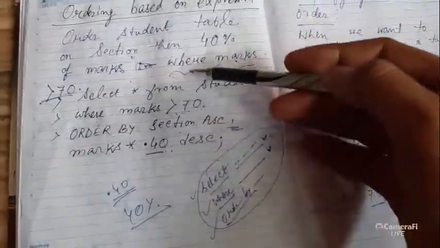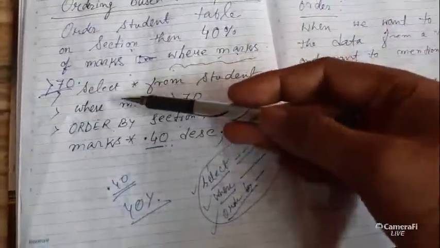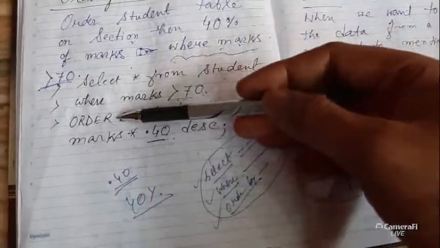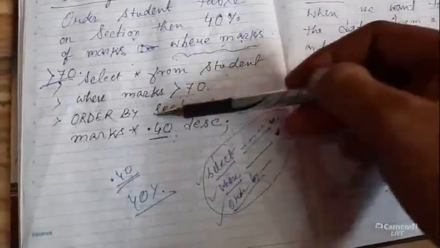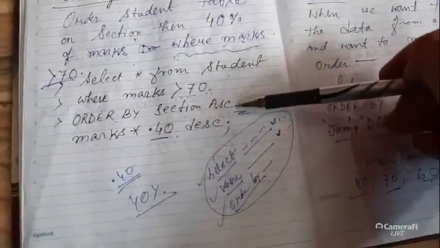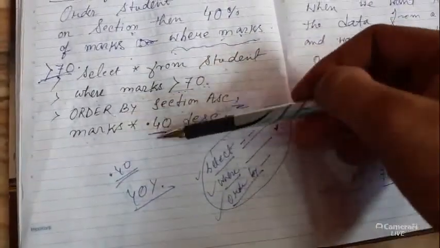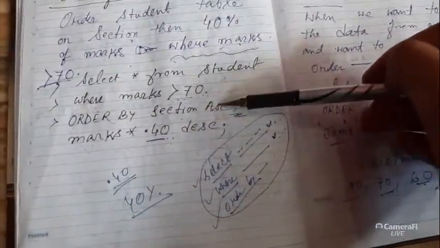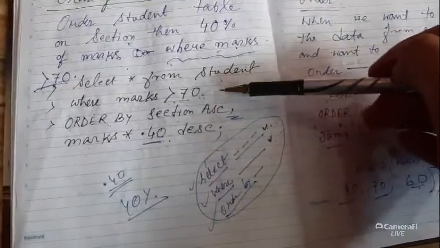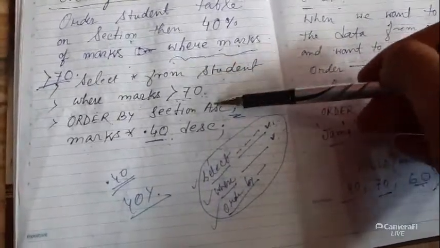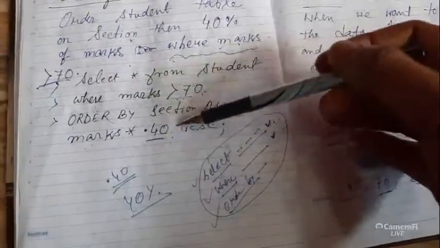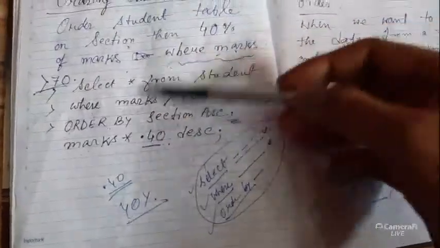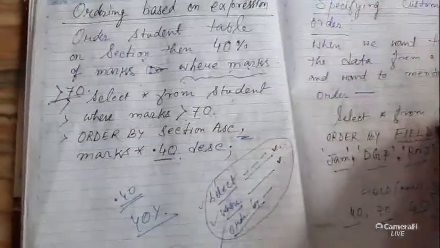So select star from student, then I am writing where marks greater than 70, and then I am writing order by section ASC, that means this is the first ordering issue. Then comma, I am writing marks into 0.40, that is 40% of marks DESC. That means, just like the previous one, first it will be ordered in ascending order of section, then within the section it will be ordered by 40% of the marks in descending order. So this is called ordering based on expression.